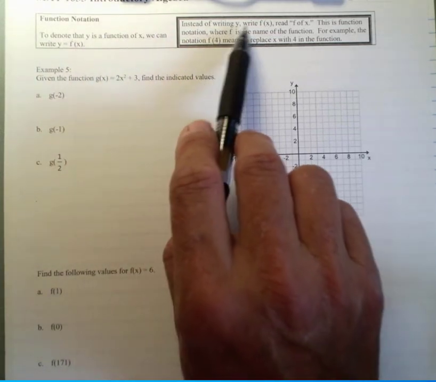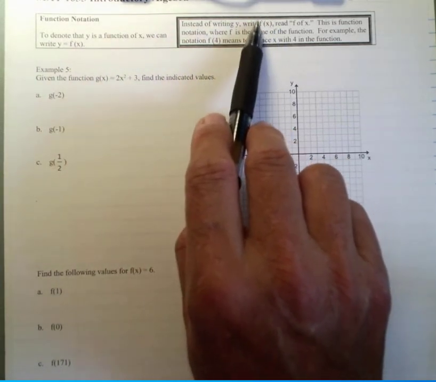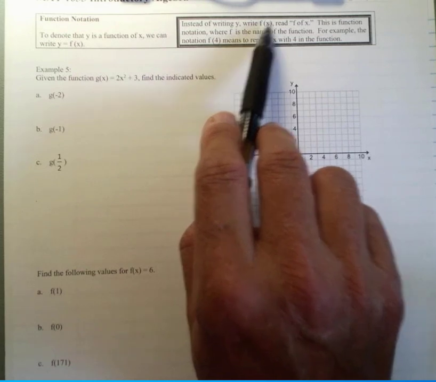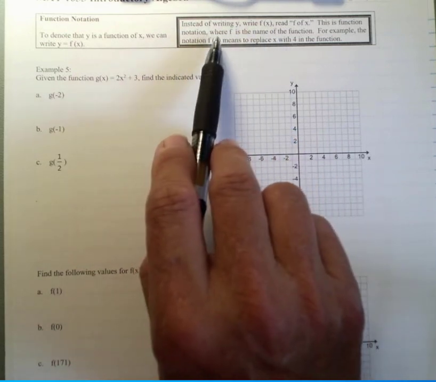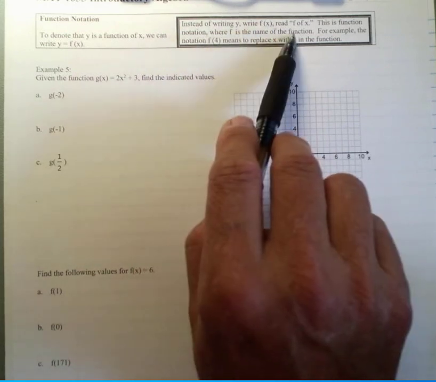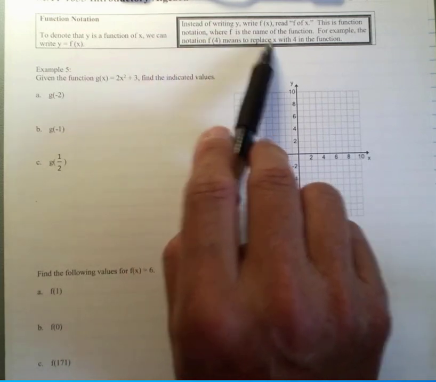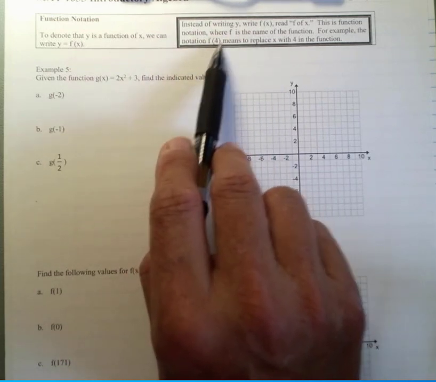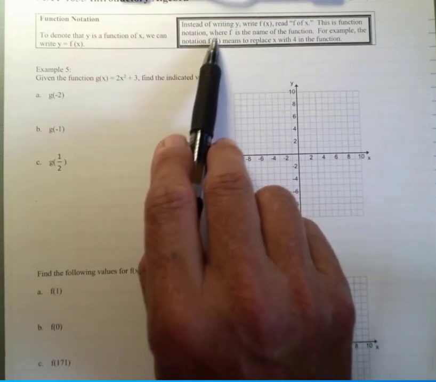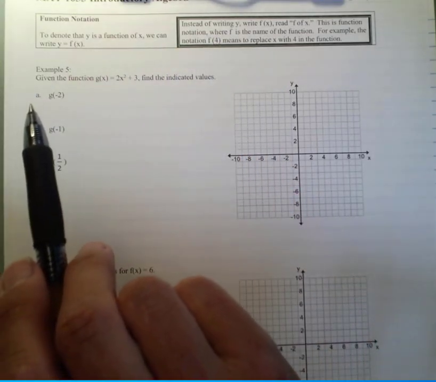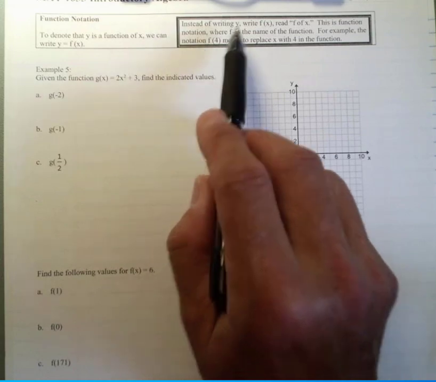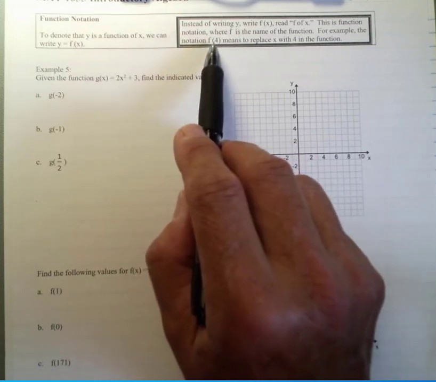Now, instead of writing y, we can write the term f of x, function of x. And that's just function notation. F is the name of the function. In other words, we've named this function f. And f of 4 means that every x value in this function, we would replace it with a number 4. And then we would solve it for f of x, which would actually be y.